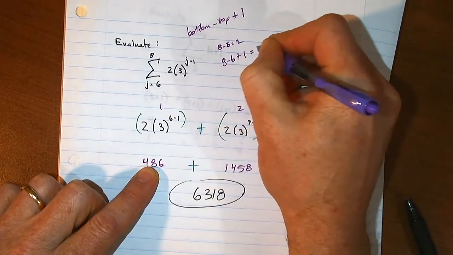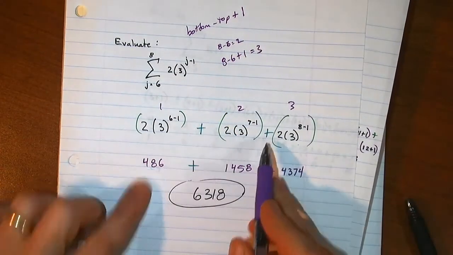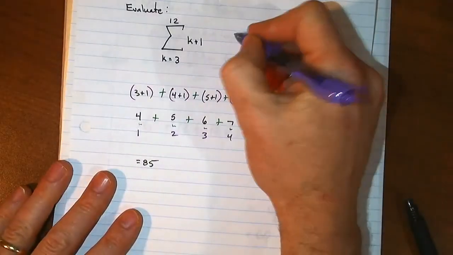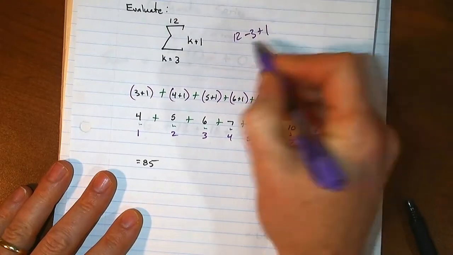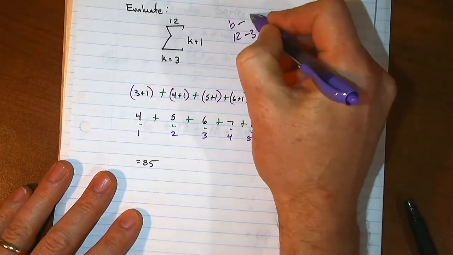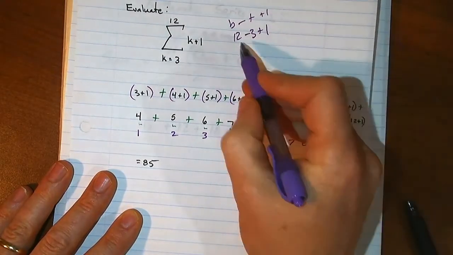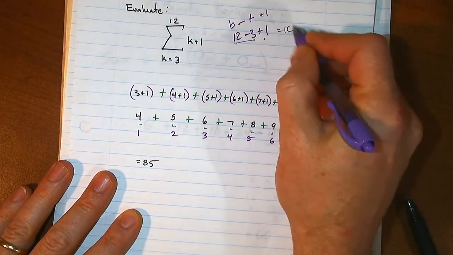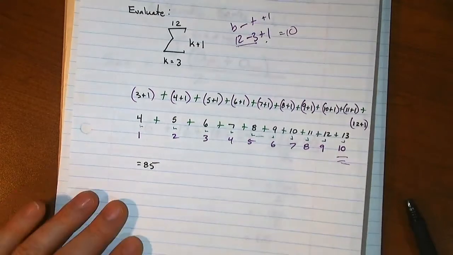That's going to be 2 plus 1. That's 3. 3 is the right answer. Okay. And same thing with this. If I were to do 12 minus 3 plus 1 for my bottom minus the top plus 1, this is equal to 9. 9 plus 1 is 10. That's the correct number of terms.